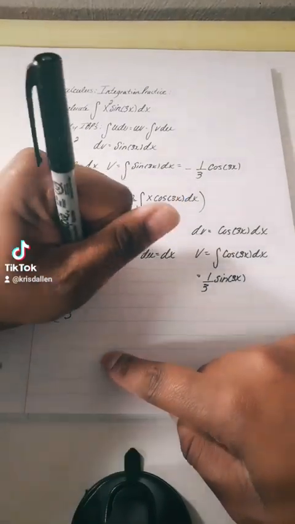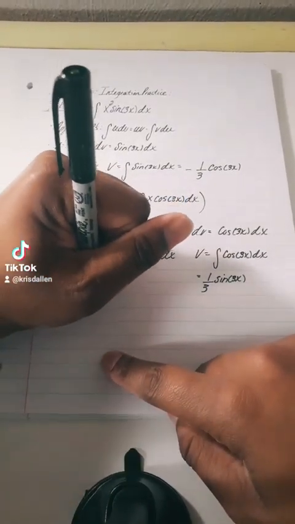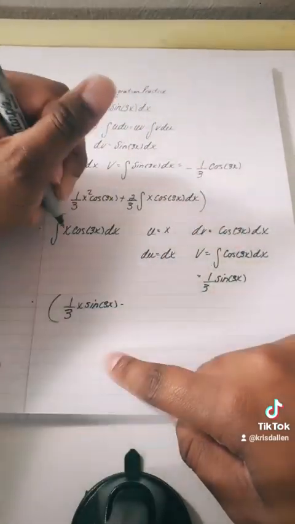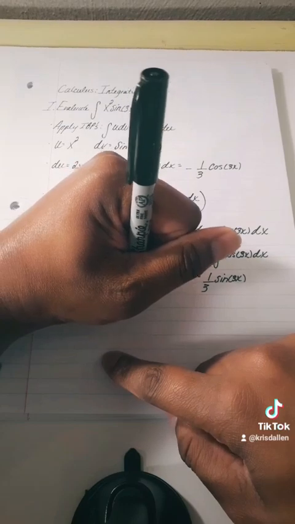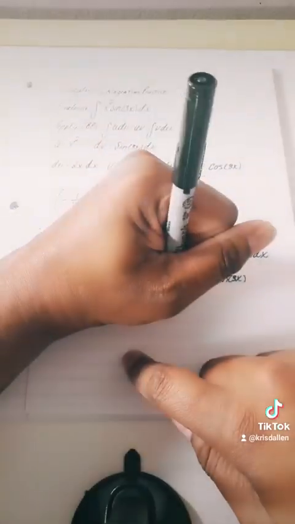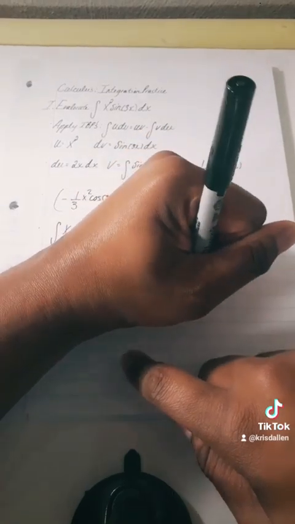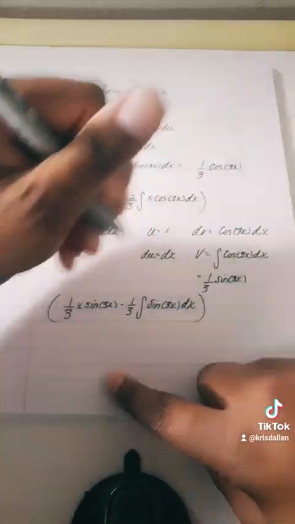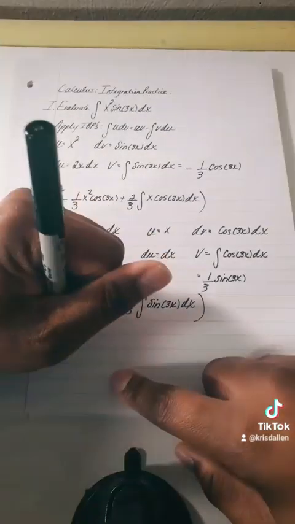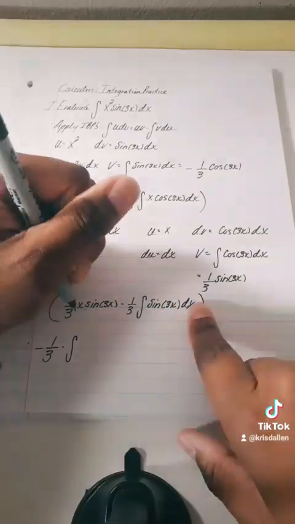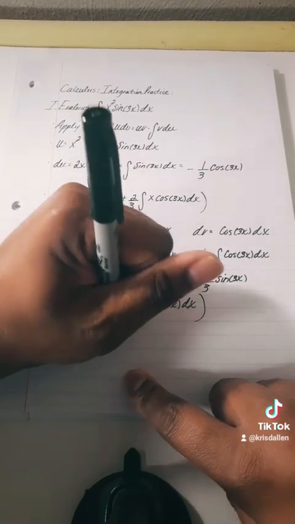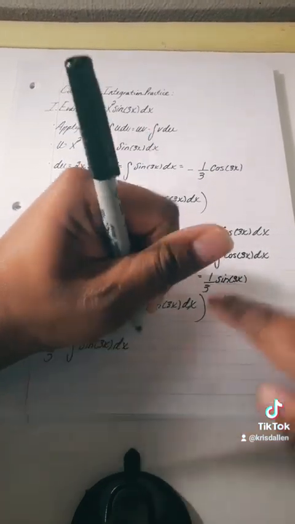So we'll end up with 1/3 x sine of 3x. Then this will be minus v du. I can pull out a 1/3, and then I'll be left integrating sine of 3x dx. We've already integrated that, but I know I have a negative 1/3 on the outside, so I'll need to multiply that by whatever I get when I integrate sine of 3x dx. And we already know what we're going to get when we integrate that.